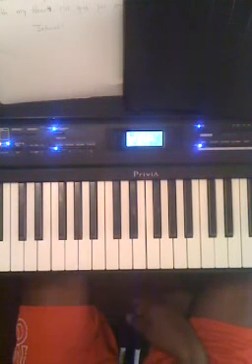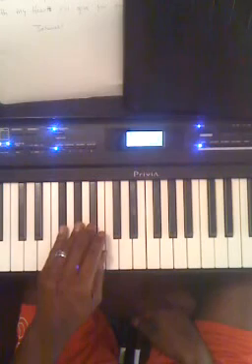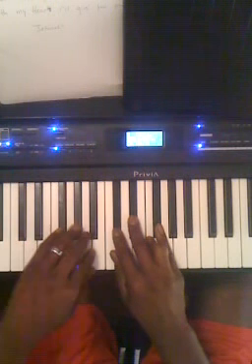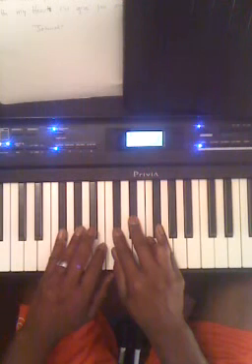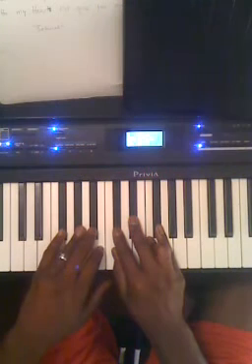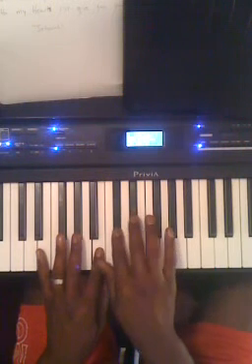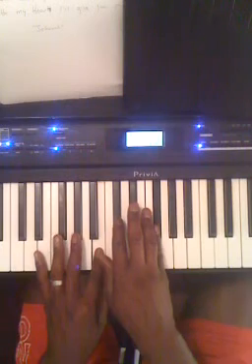Let's do another sharp key. Let's do F sharp. Plunk out our tetrachord. Whole, whole, half, whole, whole, whole, half. You got F sharp, G sharp, A sharp, B, C sharp, D sharp, E sharp, F sharp.